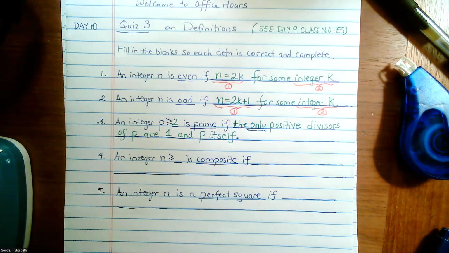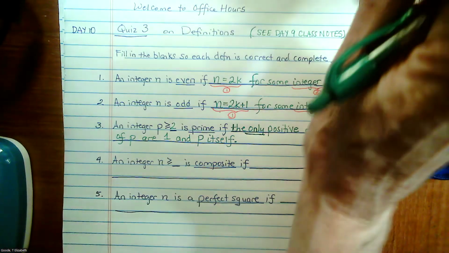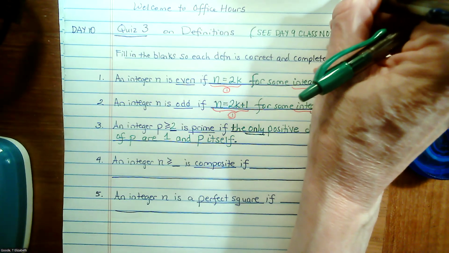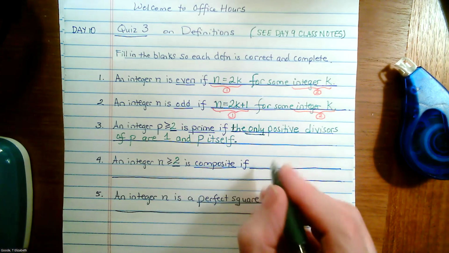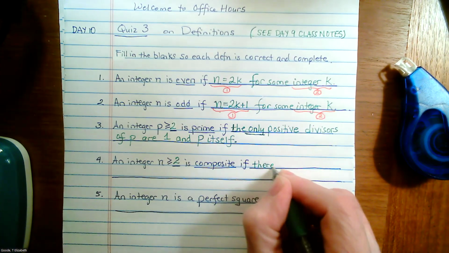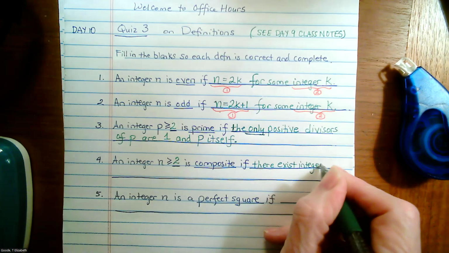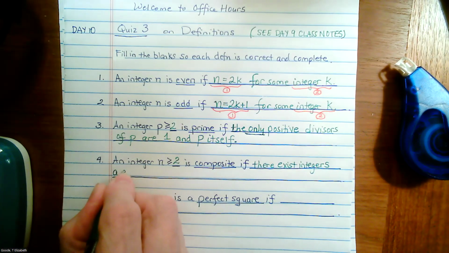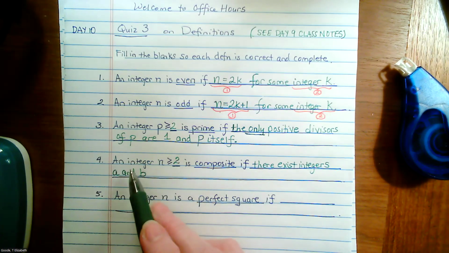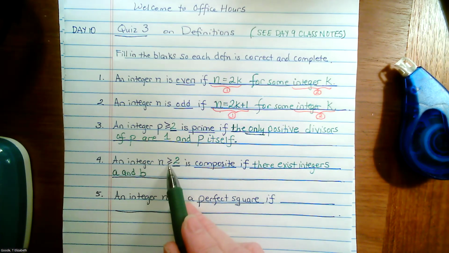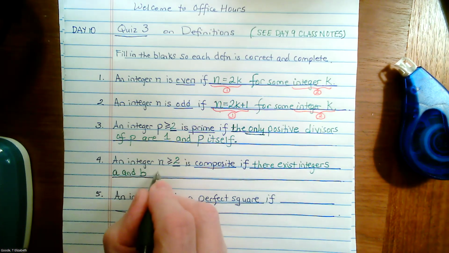All right, how about composite? An integer n greater than or equal to 2 is composite if there exist integers a and b.